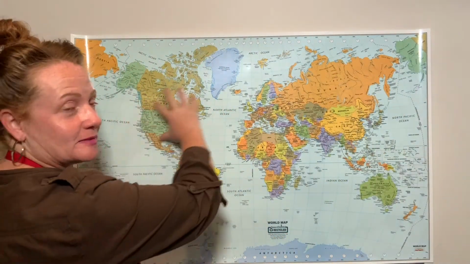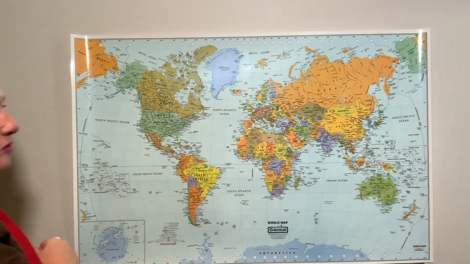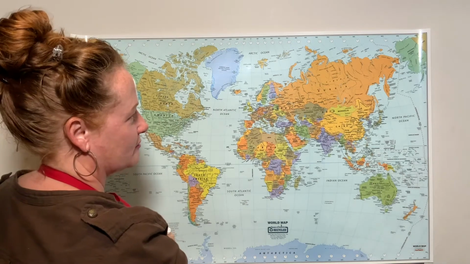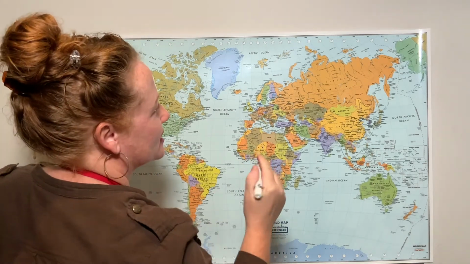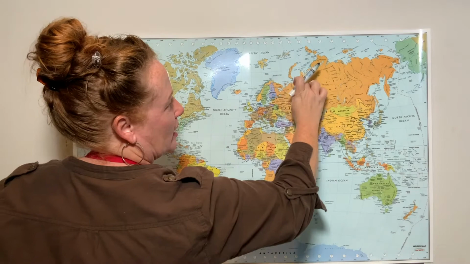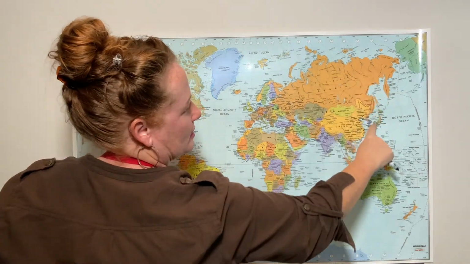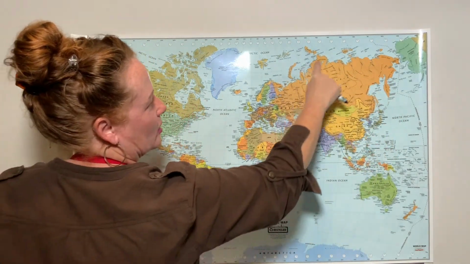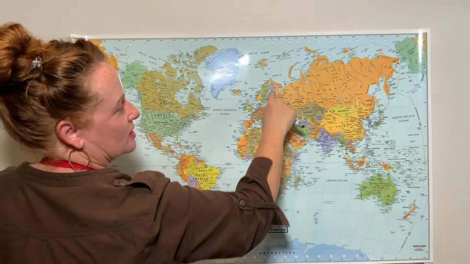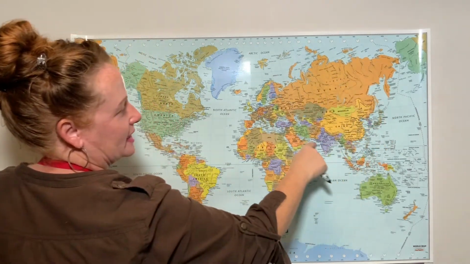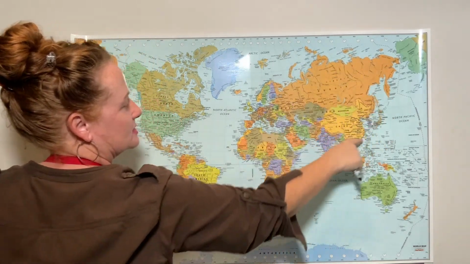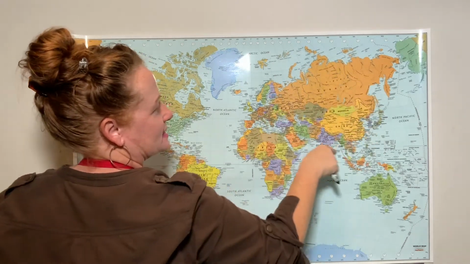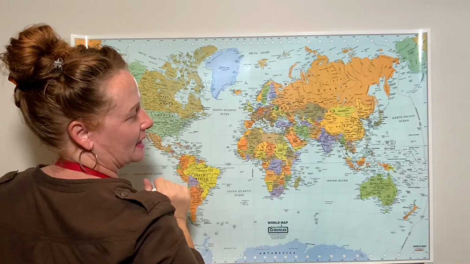So I have this map of the entire what? World. Very good. This whole area right here, this is Asia. So when we talk about early Asian civilizations, it has to be a place in this big piece of land.